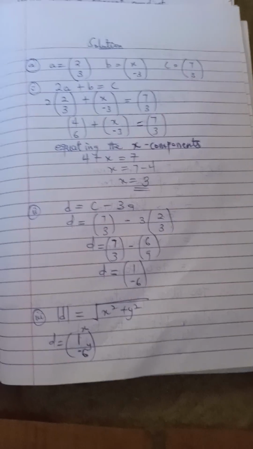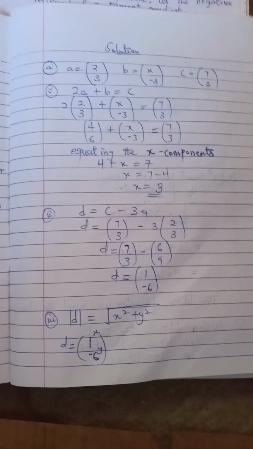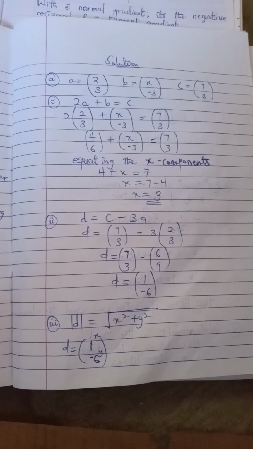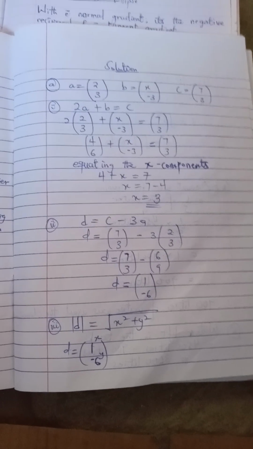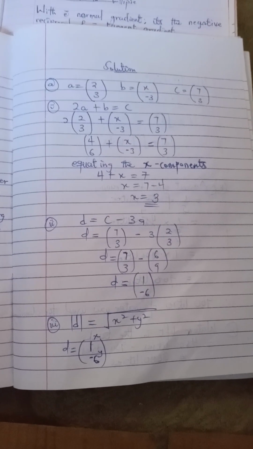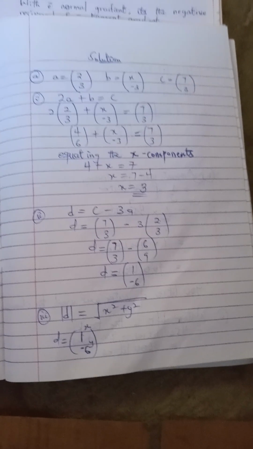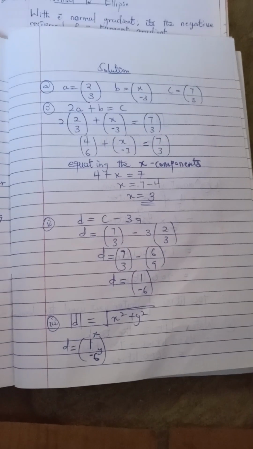Very simple, as you can see. We just substituted, we equated the x component, then we solved for the x. For the II2, the same, we substituted, we equated, and we solved for the D. Then we found the magnitude. Now let's go to the B.